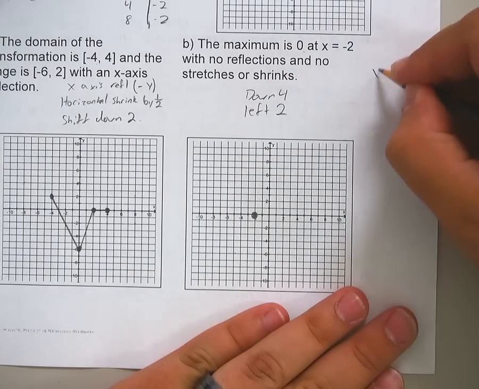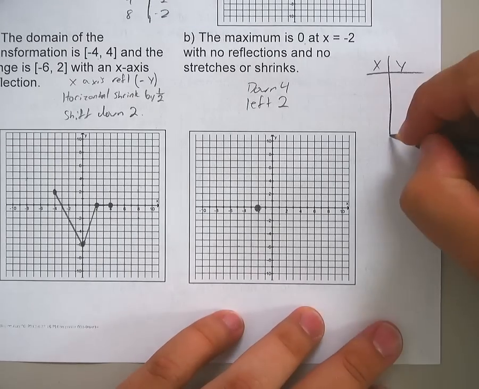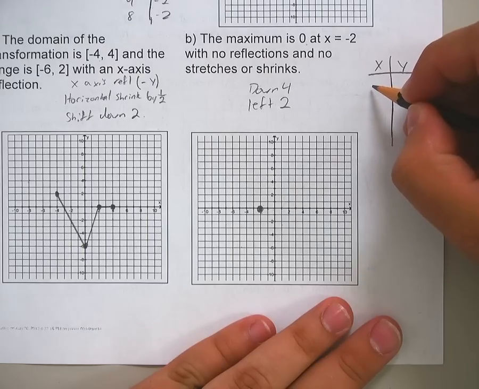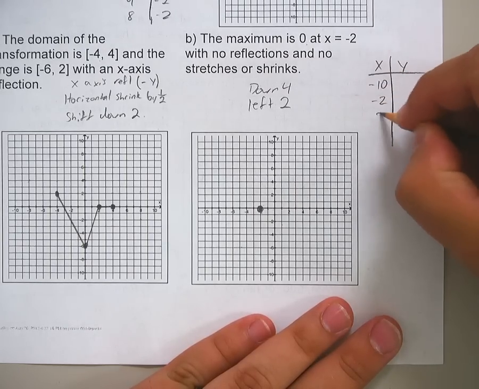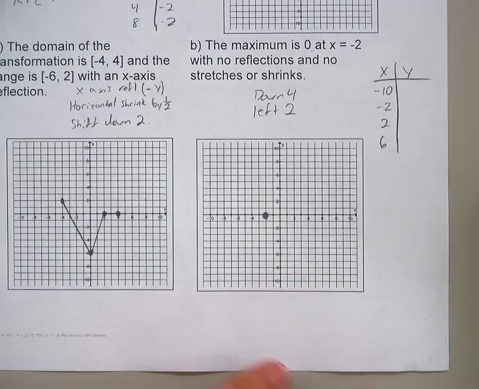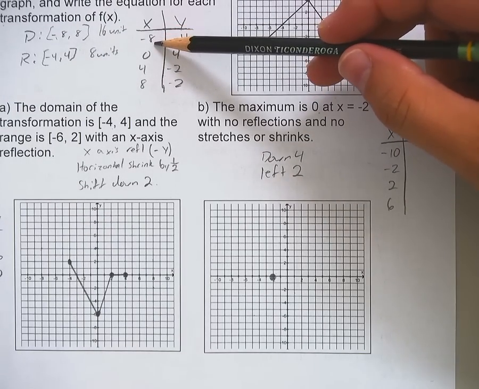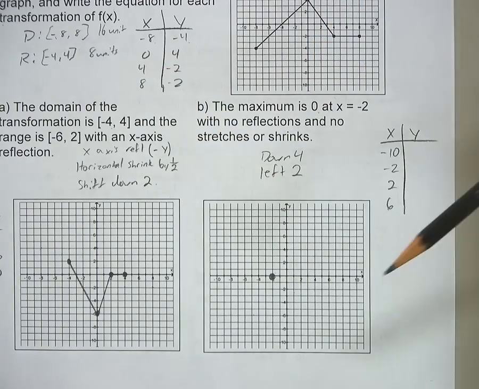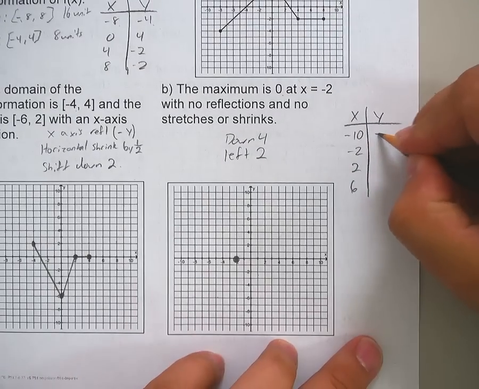Let's make a new XY table. All right, your x values, you're going left 2. So this is actually pretty easy. Negative 10, negative 2, 2, and 6. Mr. Ballard, where are you getting those from? Right here. Take this point left 2. Subtract 2 from it. Minus 2, minus 2, minus 2, minus 2. Your y values down 4. Take away 4 from it.